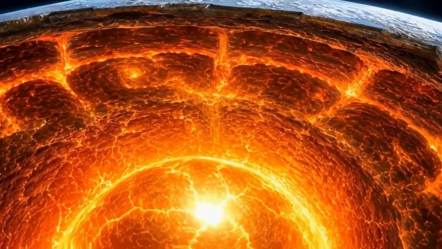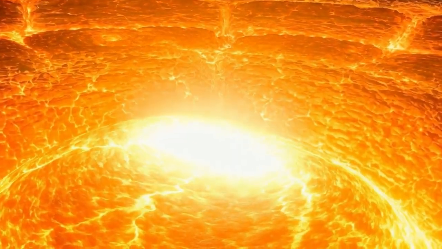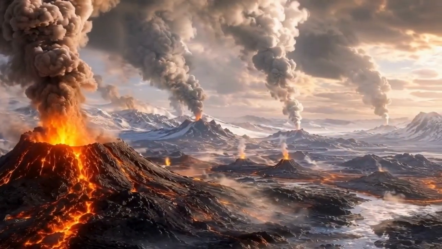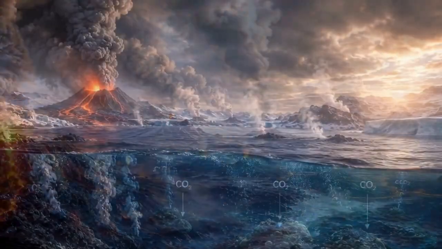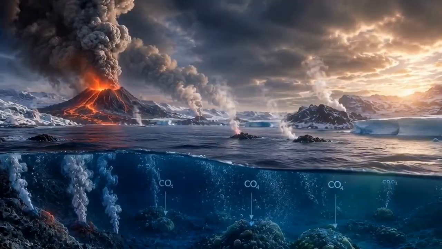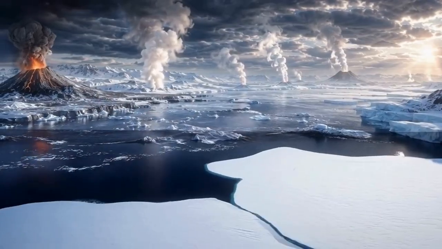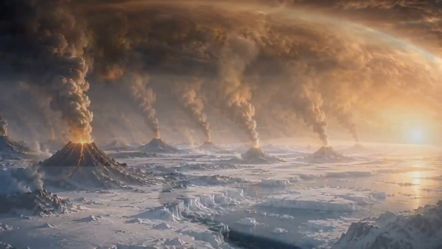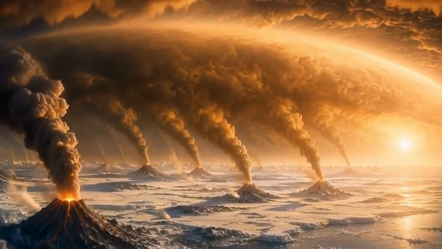Deep within Earth, the core and mantle were still generating vast amounts of energy. Volcanoes continued to remain active for millions of years. These eruptions continuously released carbon dioxide and various gases into the atmosphere. Under normal conditions, some of these gases would be absorbed by rocks and the oceans. But because the planet was covered in ice, this natural cycle had largely come to a halt. As a result, greenhouse gases began to accumulate in the atmosphere.